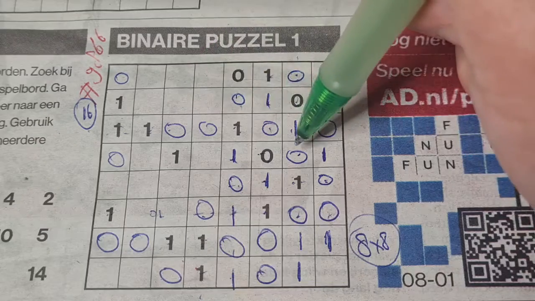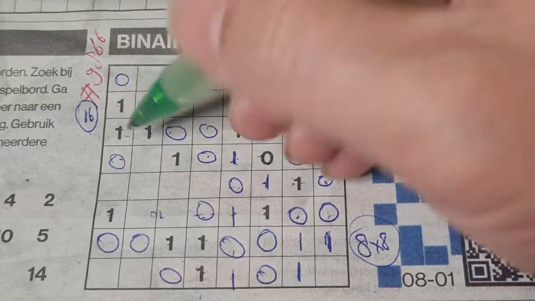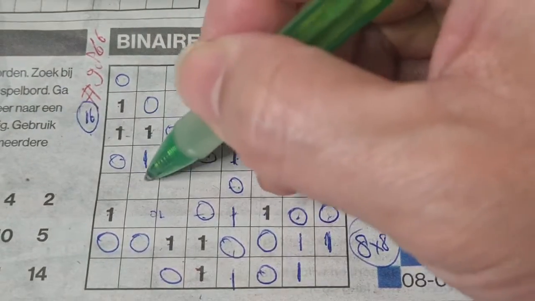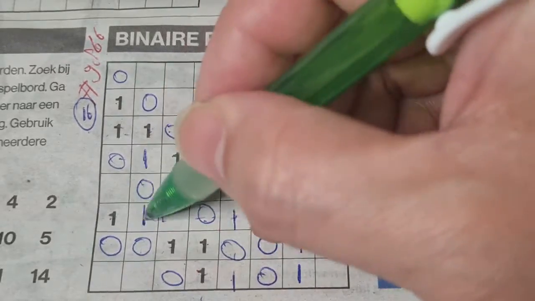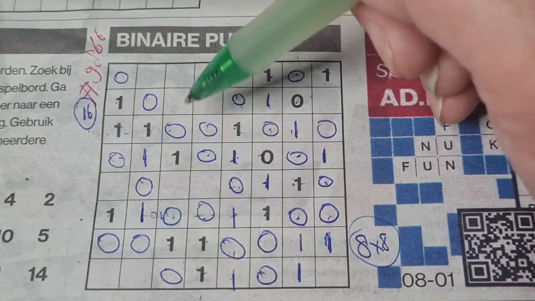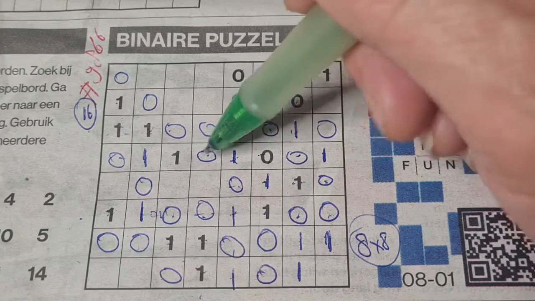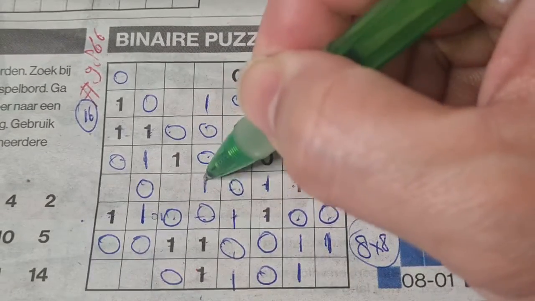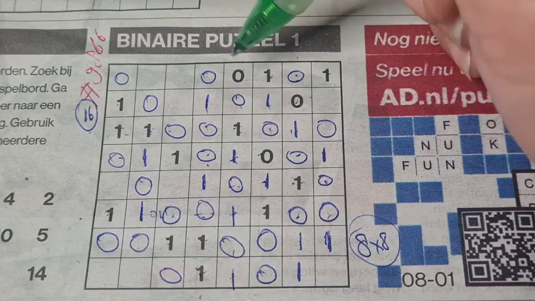And between the ones comes an O. 4 O's we have here, so the rest are ones. Double ones, here no, there no. Between the O's comes a 1. Double ones, here no, there no. Double O's, here one, there one. 4 ones we have here, so the rest are O's.